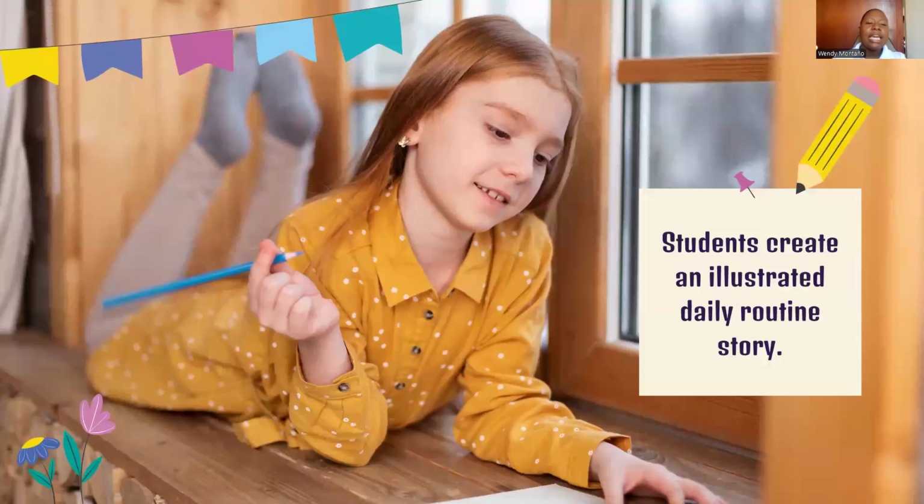So finally, students create and illustrate stories about their own daily routines. This allows them to connect storytelling with their personal experience. Overall, the lesson moved from guided practice to independent production, helping students use English in a real context.